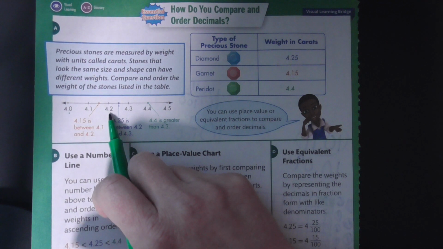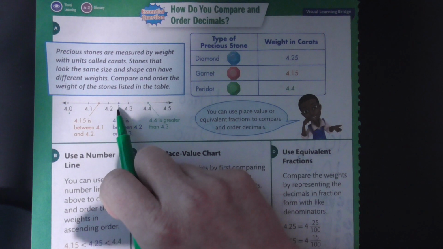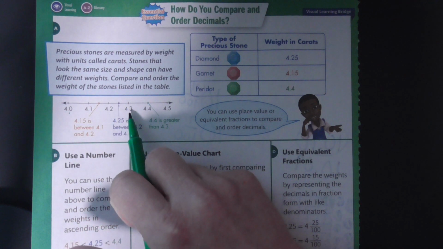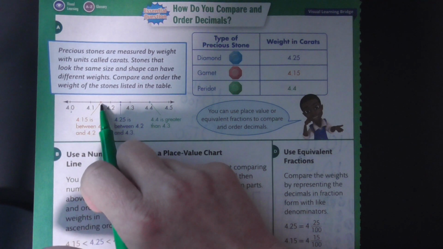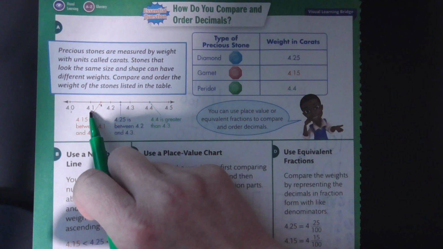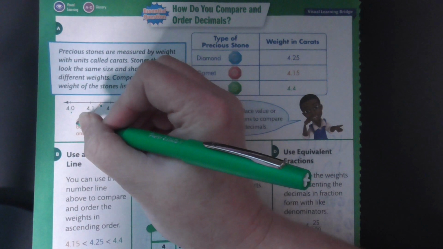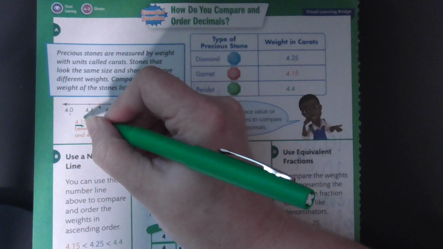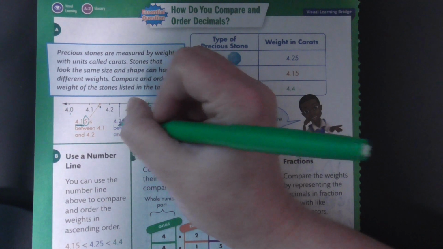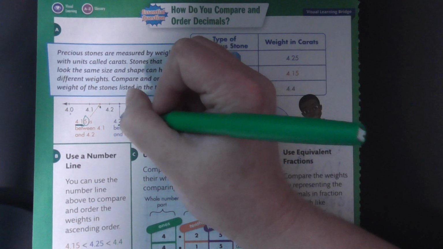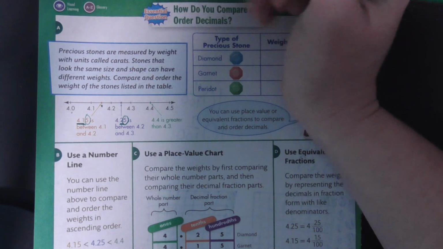4.2 is right here. And then 4.25 is right in between 4.2 and 4.3. And 4.15 is right here in between 4.1 and 4.2, because you have your 4.1 and then the 5 on the end is kind of like a half. Same thing here. You have 4.2, and then your 5 is kind of like a half. So that's why you put them right in between those two numbers.